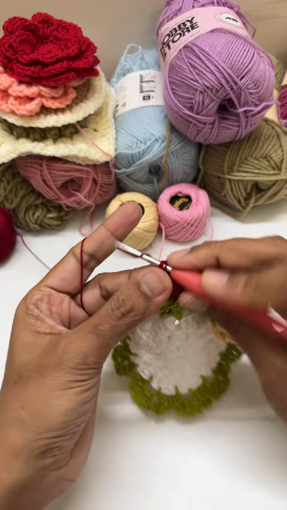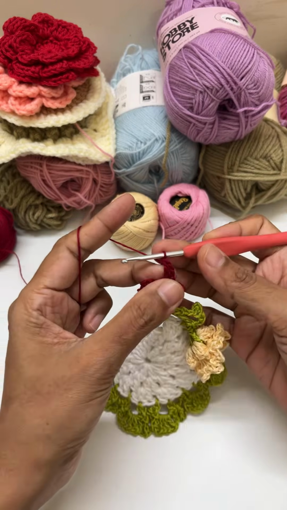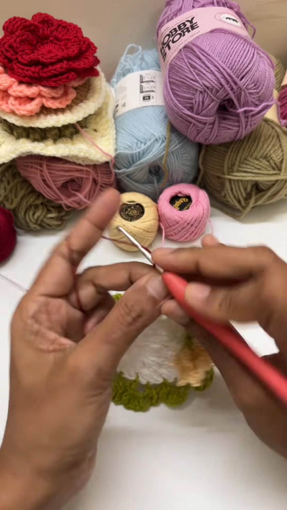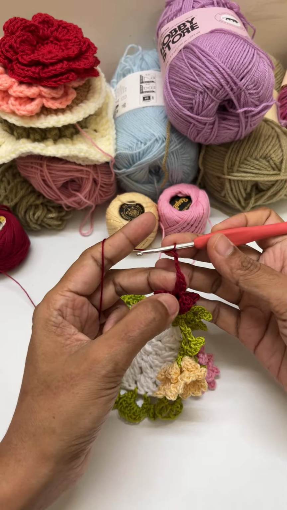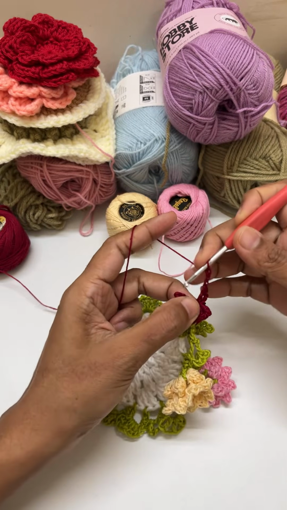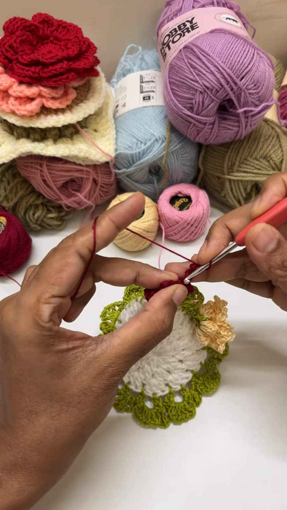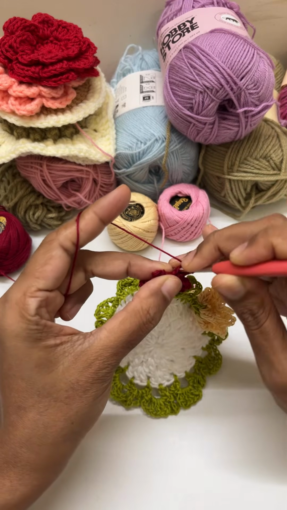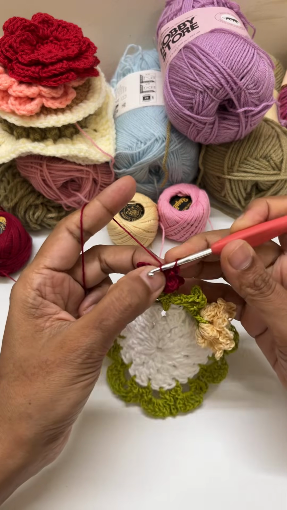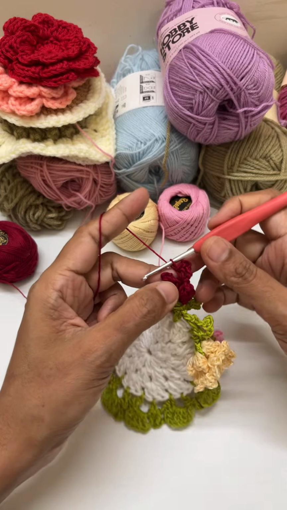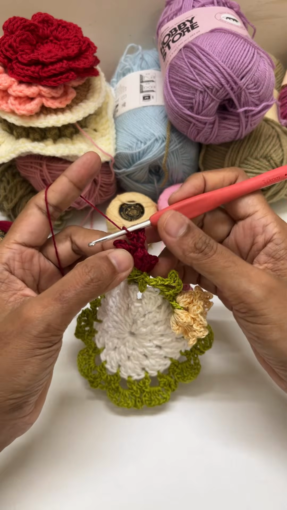make 1 double crochet. So chain 2 will be counted as your double crochet. So we've made 2 double crochets. Now chain 1, 2 and 3. Now at the base of this double crochet, these 2 loops, we are going to insert our hook and pull up a loop, pass it through the working loop. So we made a slip stitch and our first petal is done.